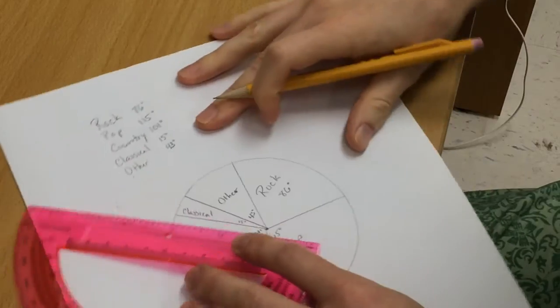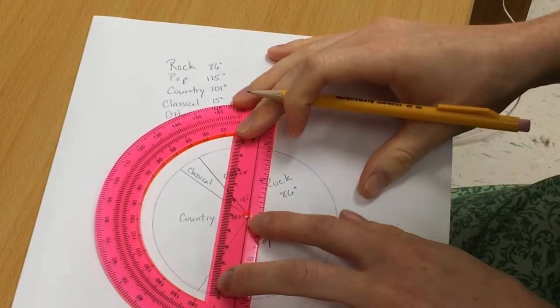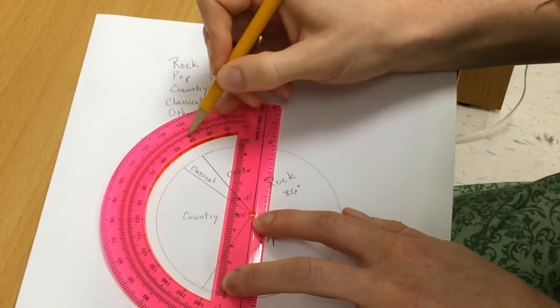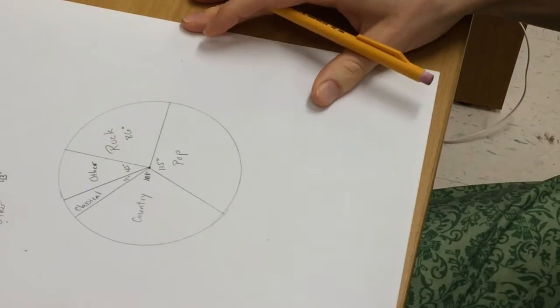The remainder of the pie should represent 43 degrees, your other category, but just to make sure, you should check your angle. Make sure nothing's off. So placing the vertex at the 0, you should see that the line lines up with the 43-degree line.